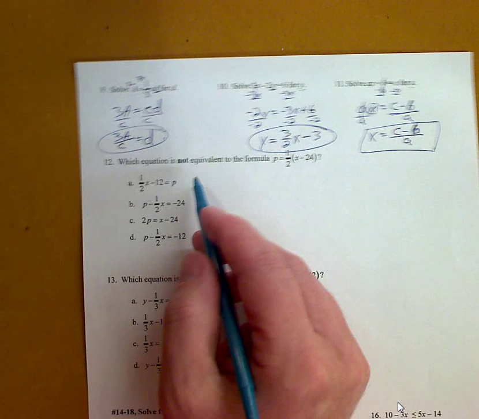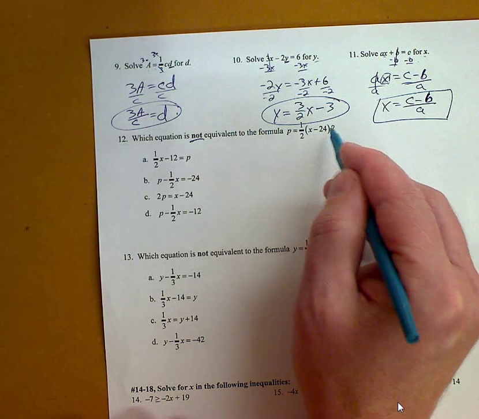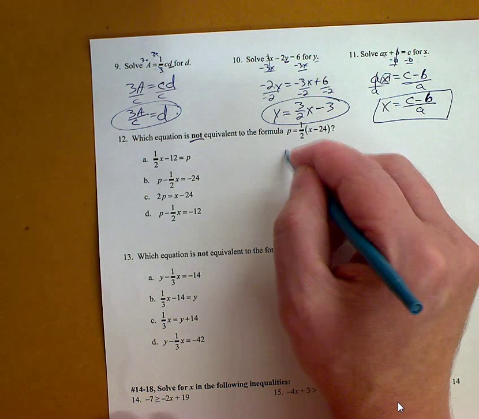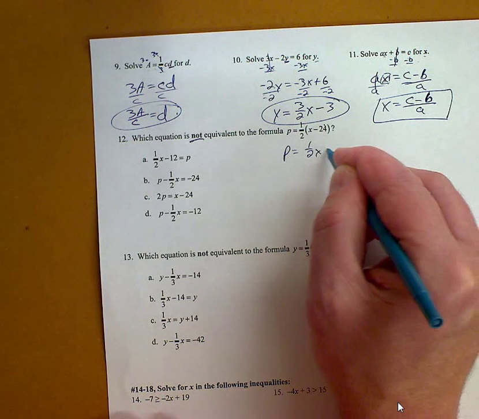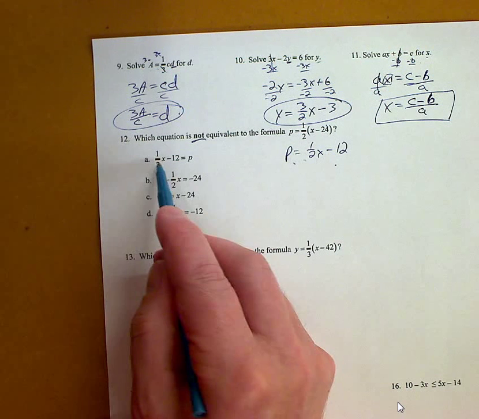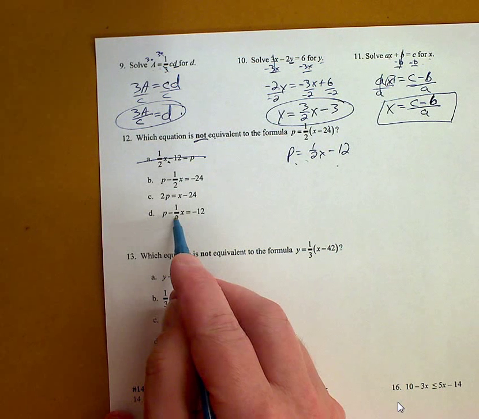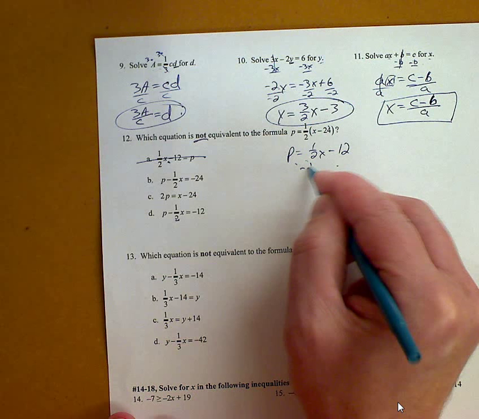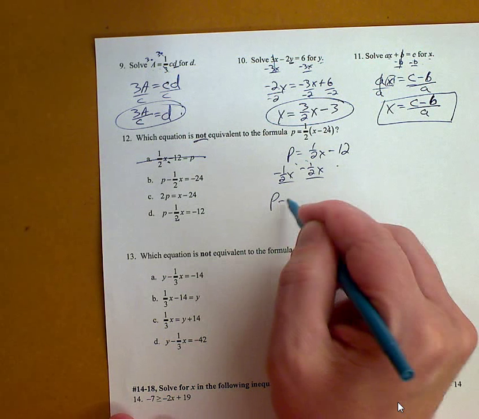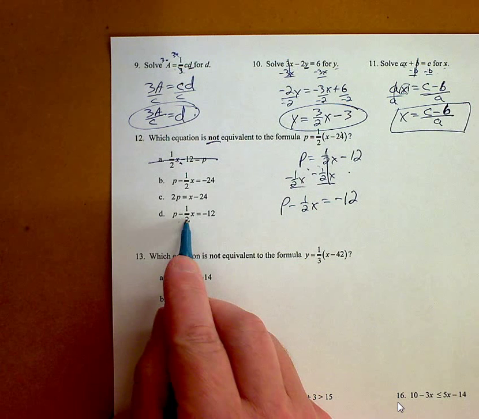Which equation is not equivalent to the formula p equals 1/2 x minus 24? So p equals 1/2 times the quantity x minus 24. So let's distribute this out, see what we get. p equals 1/2 x, 1/2 times negative 24 is a negative 12. p equals 1/2 x minus 12. This is the same. That's not equivalent. What other one can I look at? Let's look at this one here. What if I subtracted 1/2 x from both sides? Okay, if I did that, I get p minus 1/2 x equals negative 12. Not that one.